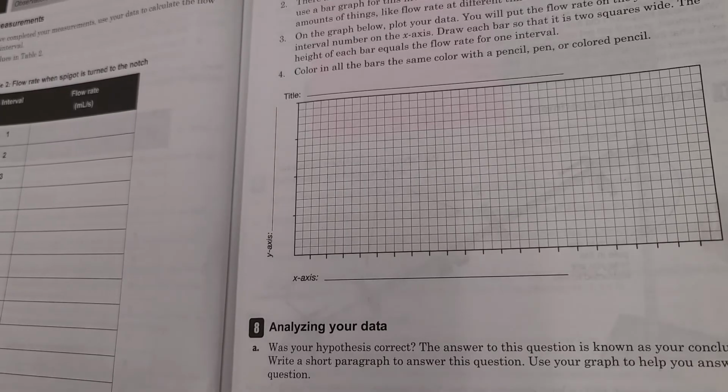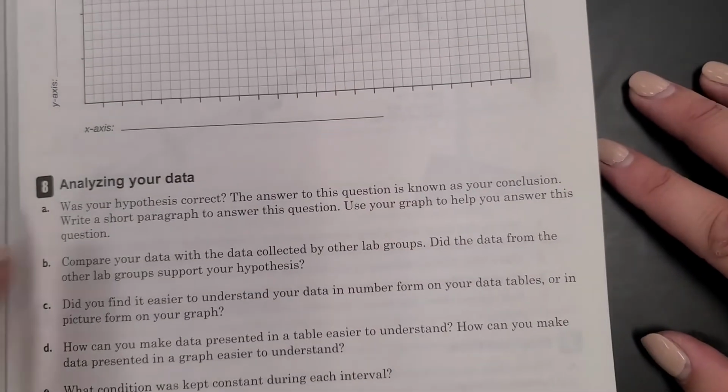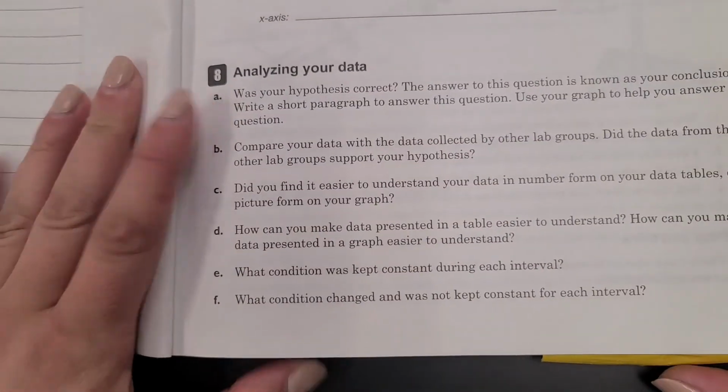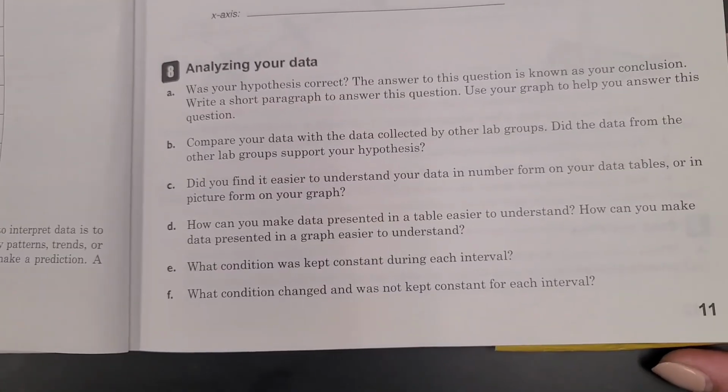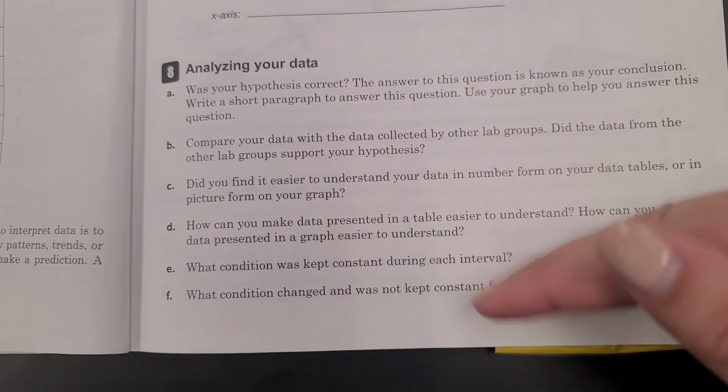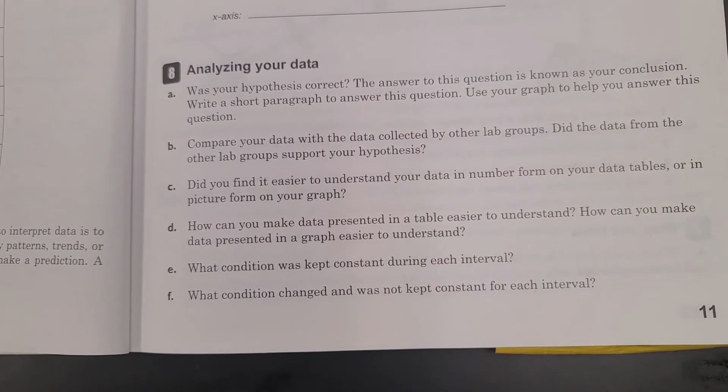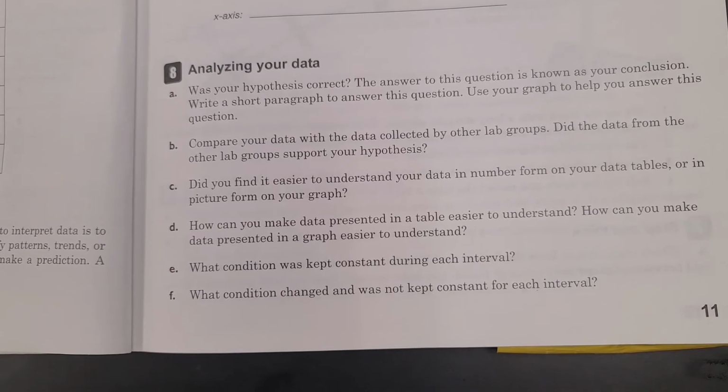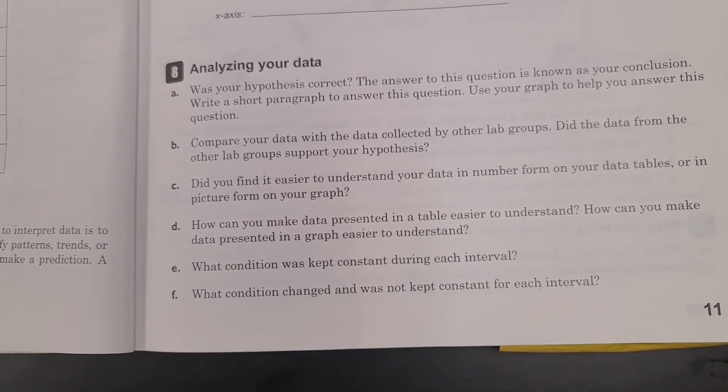And then finally, for analyzing our data, these are some questions that you'll see in the actual lab question section, where I'm asking some of these at the very end, but a lot of it you might end up addressing in your actual lab as you go.